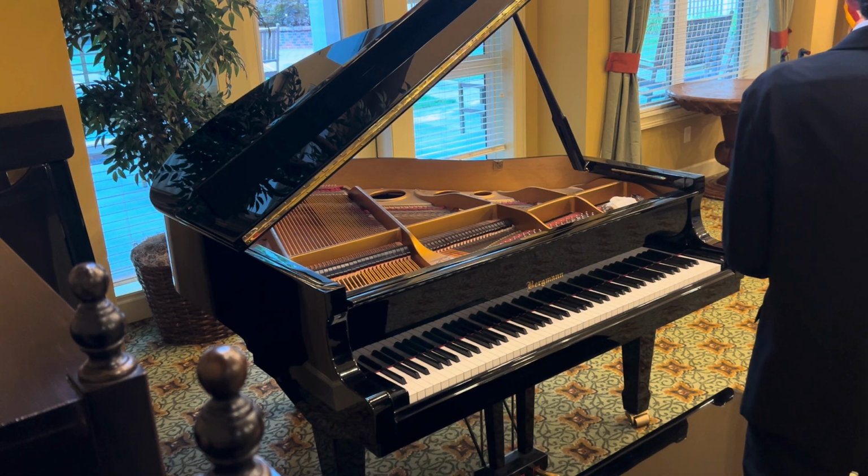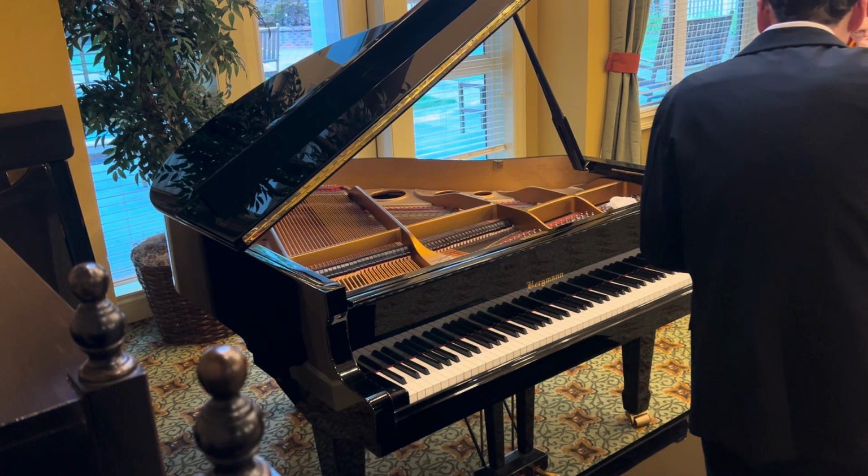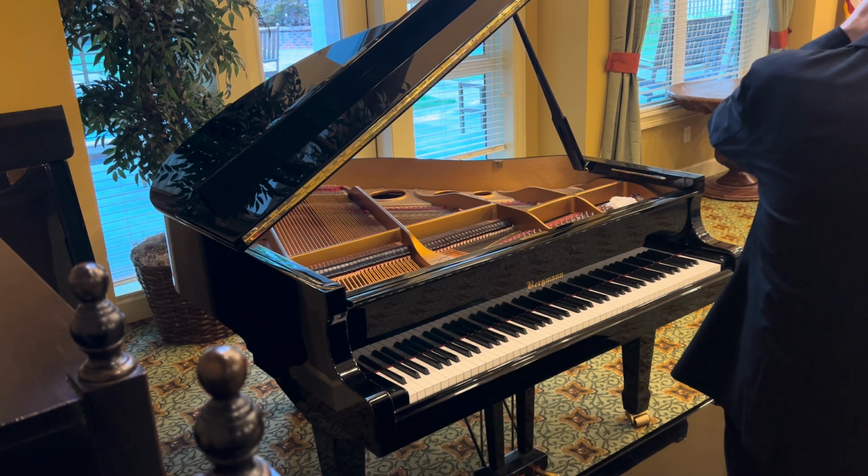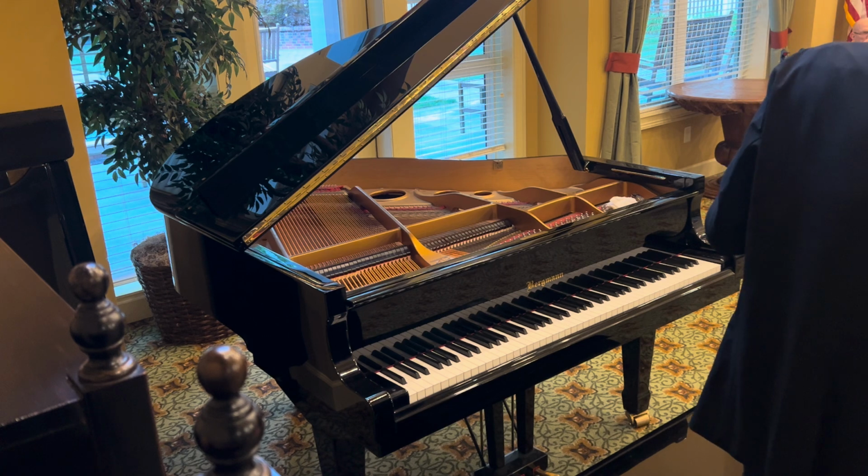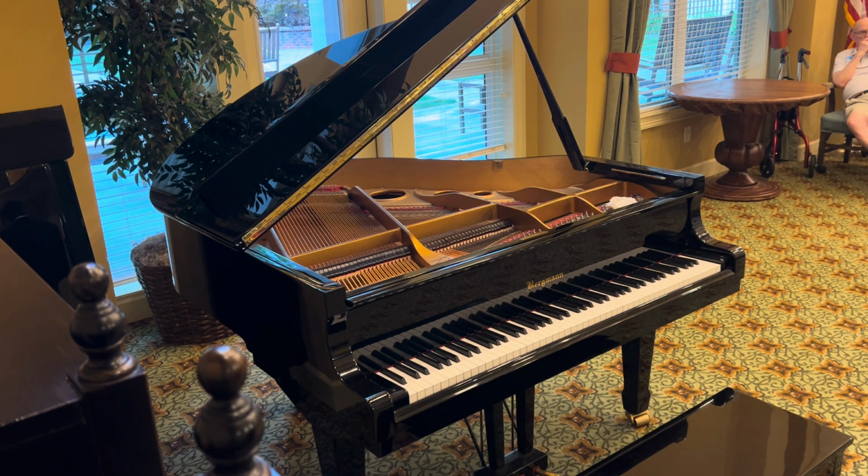So I'll play this, and then another Paganini piece, and then some gospel, which is very different. Or maybe it's not that different, because music's all music. Same chords. All right.